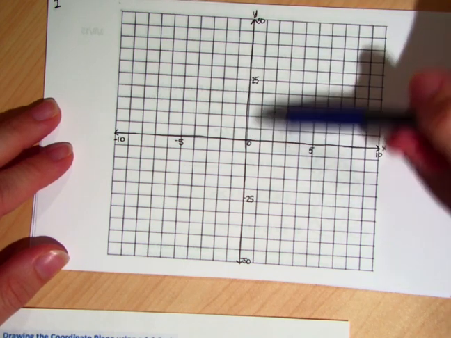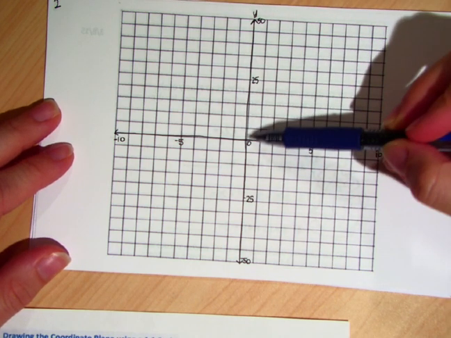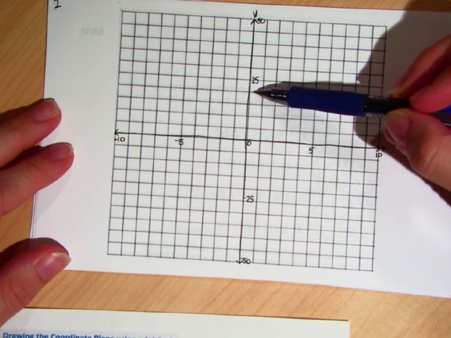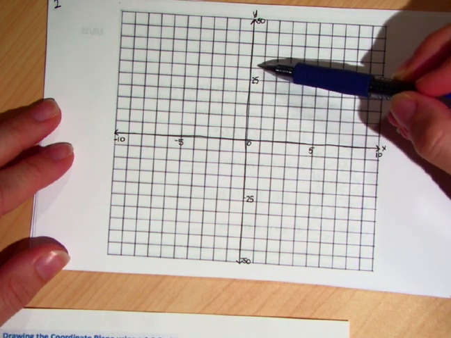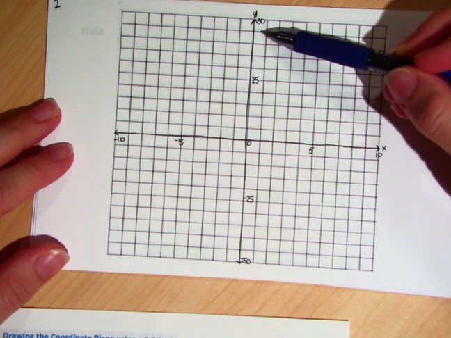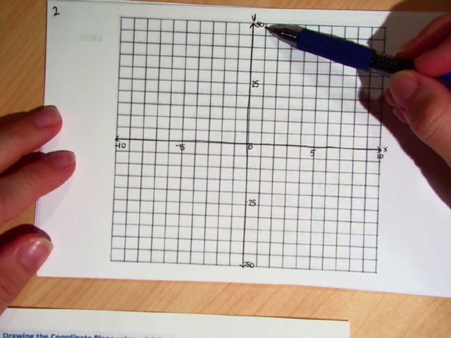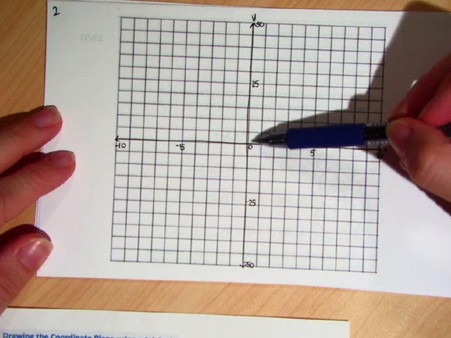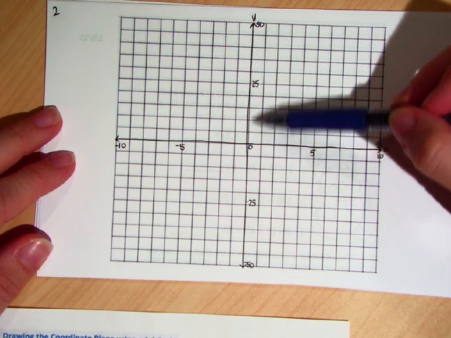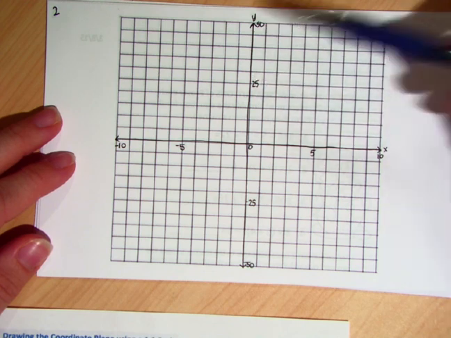I went by 5s on my y-axis. So I went 5, 10, 15, 20, 25, 30, 35, 40, 45, 50. And sometimes I'm going to need to count to figure out how to do that, because I want to get to 50 at least, so I might have to count by 2s. Nope, that didn't work. Count by 3s, count by 5s.